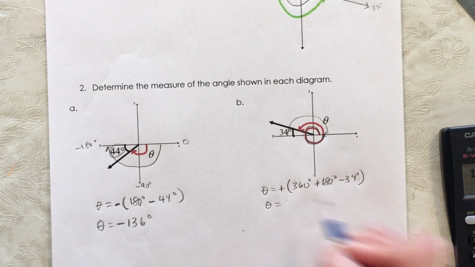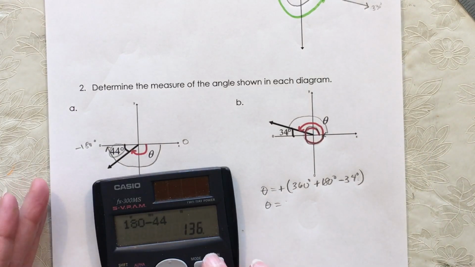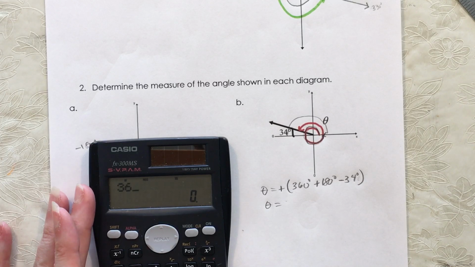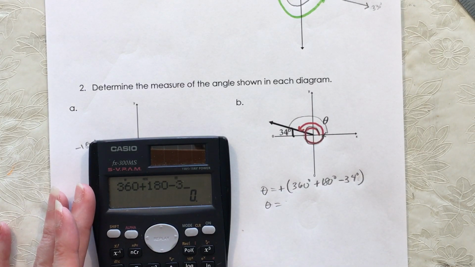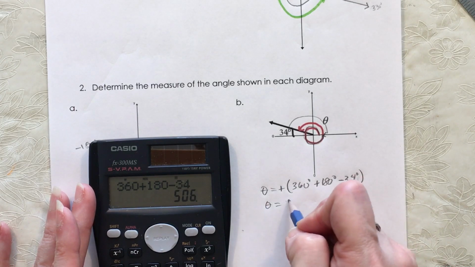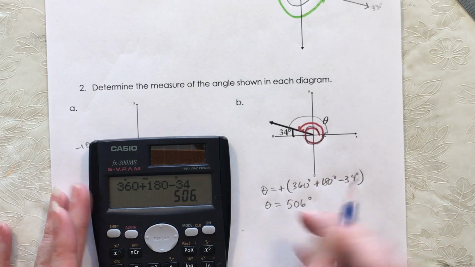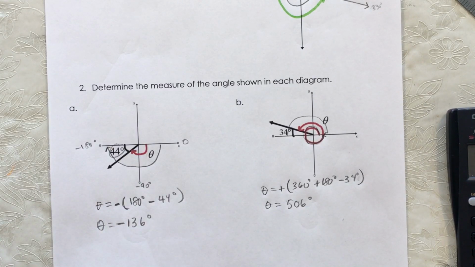So theta is going to be positive, we know that, and then I'm going to do 360 plus 180 minus 34, or 506 degrees. So that's positive 506 degrees.